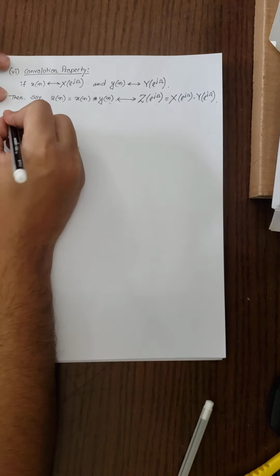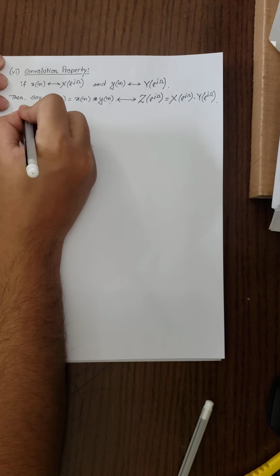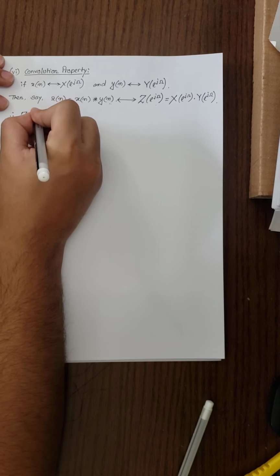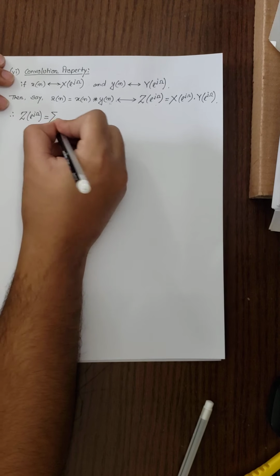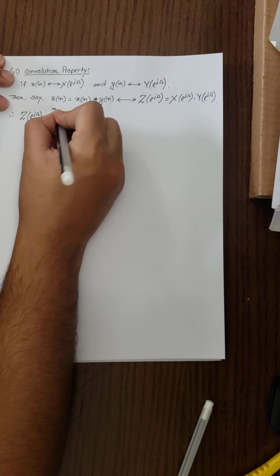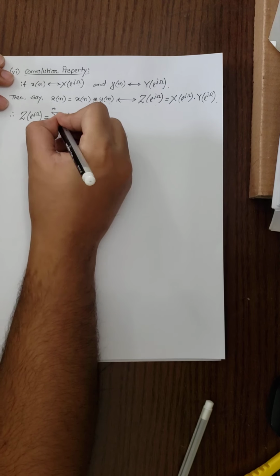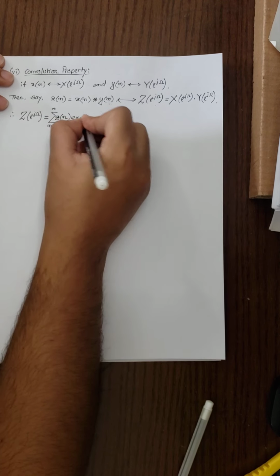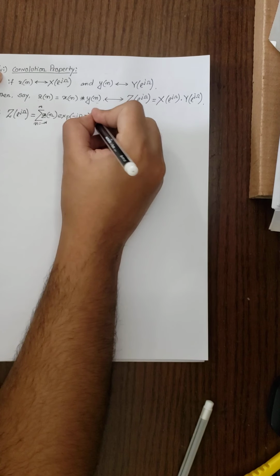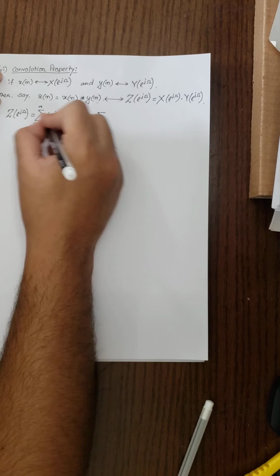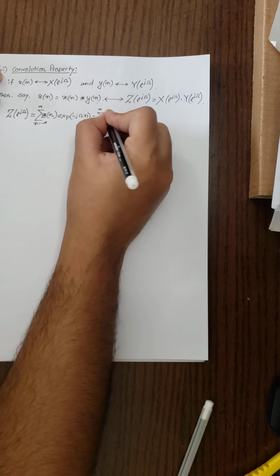So let us move forward and prove the property. So Z of e to the power j omega can be written as the summation from negative infinity to infinity of z of n e to the power minus j omega n, where this is the direct transform equation. n goes from negative infinity to infinity.